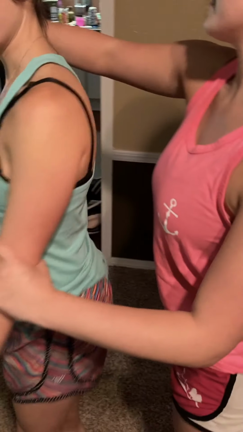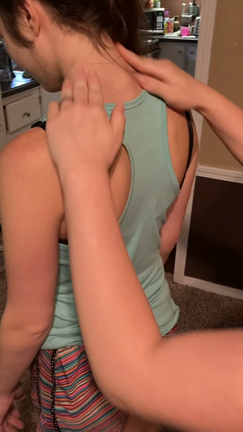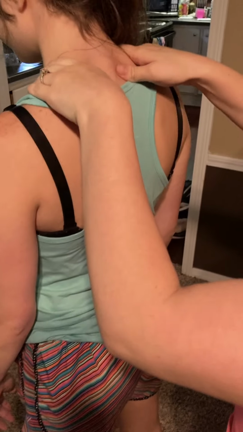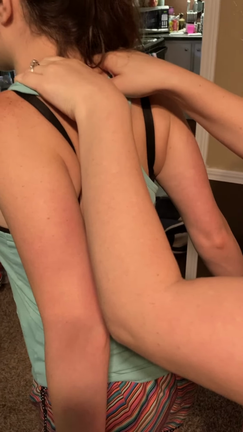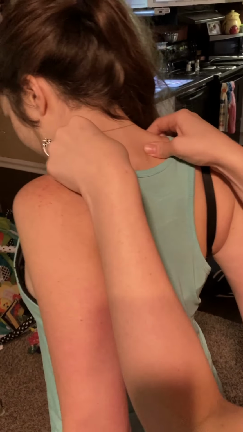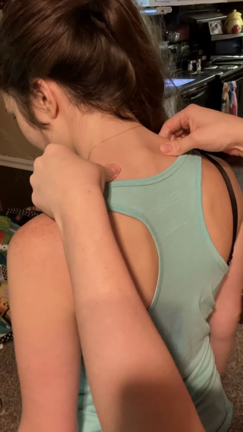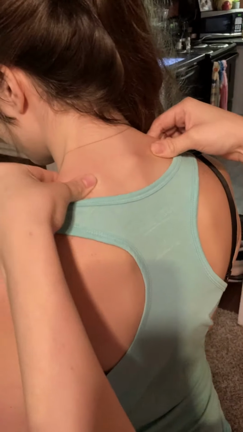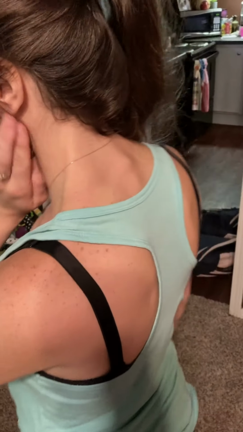And now we're gonna find the trapezius next. So traps are right here. I'm gonna have you adduct your scapula, put your arms back. All right, so that's your trapezius contracting right here. Trapezius, and then release. Adduct your scapula and release. All right, your trapezius contracting.